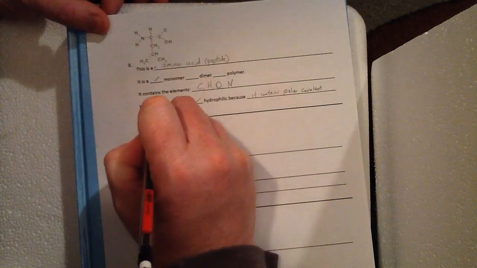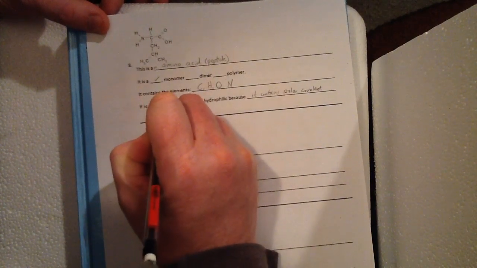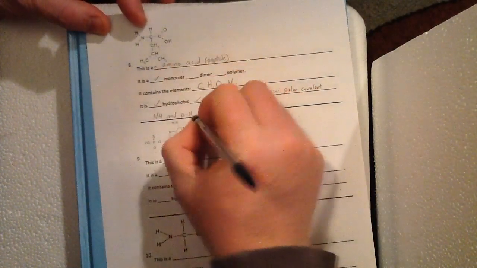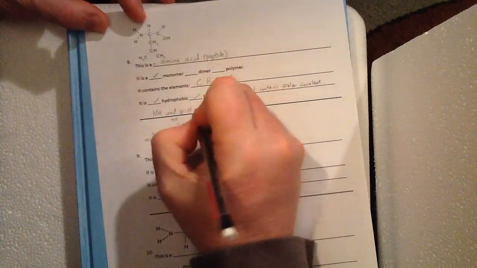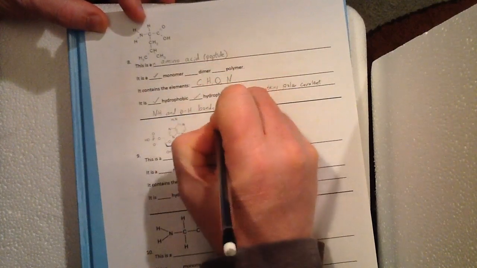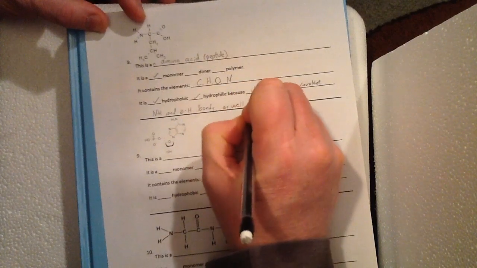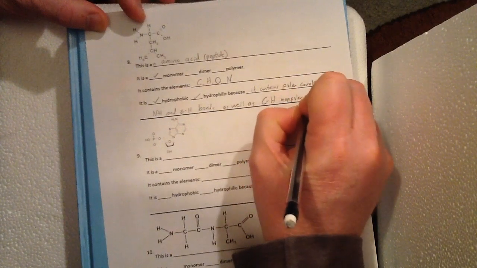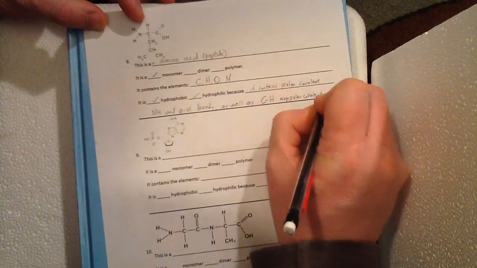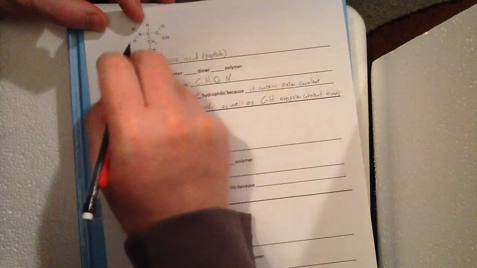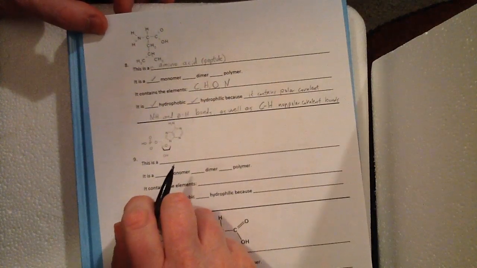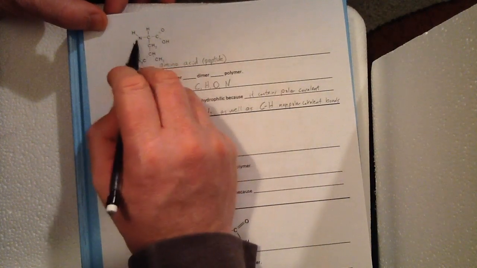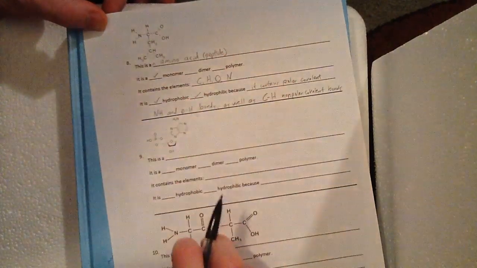It contains polar covalent nitrogen-hydrogen and oxygen-hydrogen bonds, as well as carbon-hydrogen nonpolar covalent bonds. Just for the record, that particular amino acid is a hydrophobic component when this is joined into a larger polypeptide.